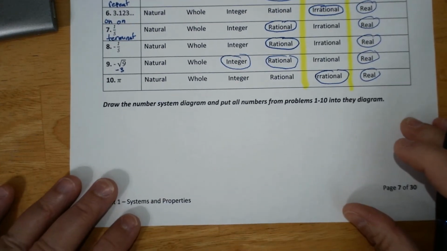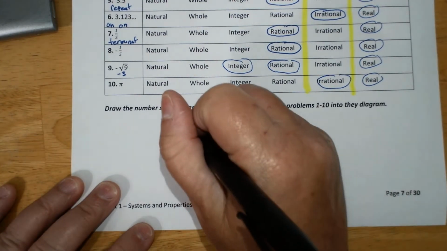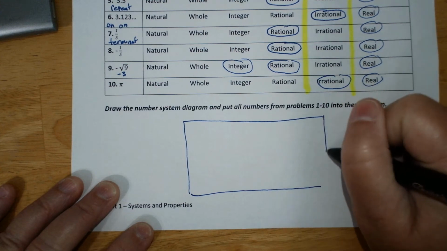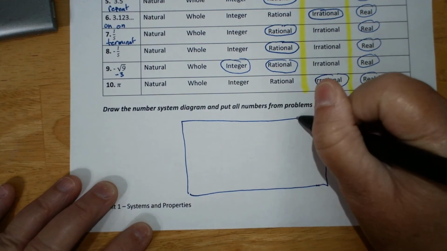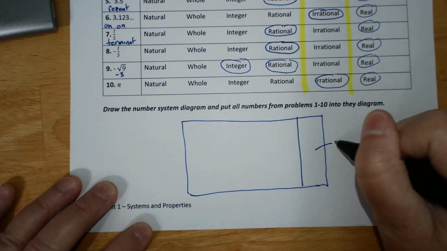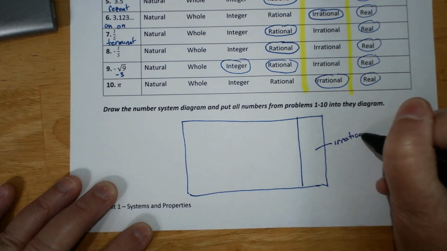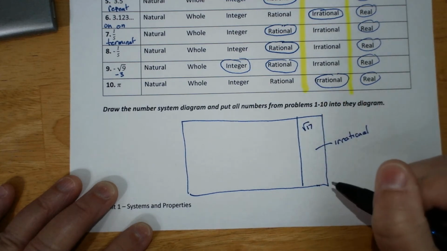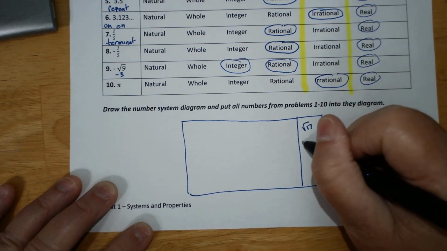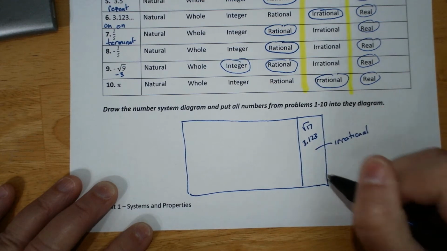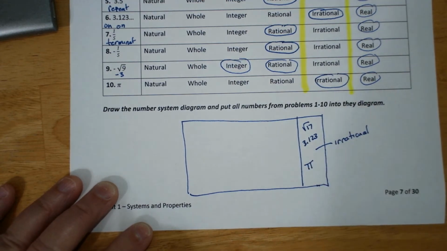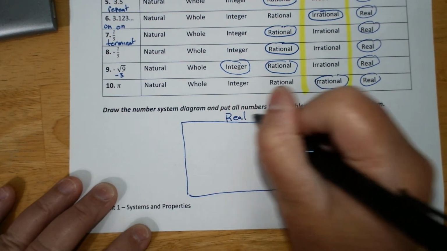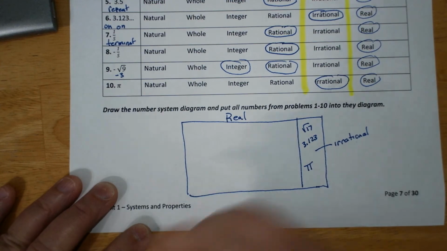Okay, so then it says draw a number system diagram. So I'm going to come down here and draw this diagram. I'm going to label this irrational, and I'm going to put the square root of 17, the 3.123, and the pi. This entire box is the real number system.